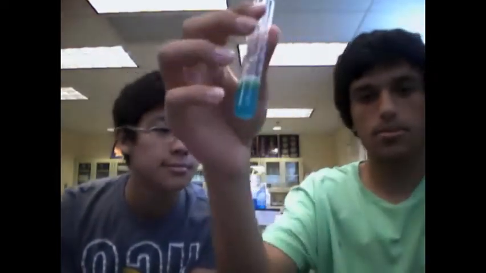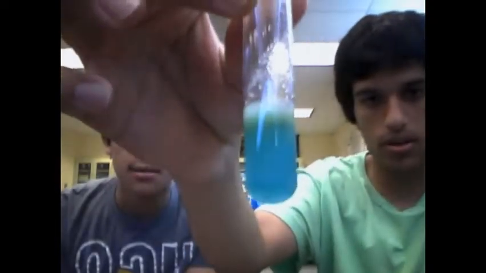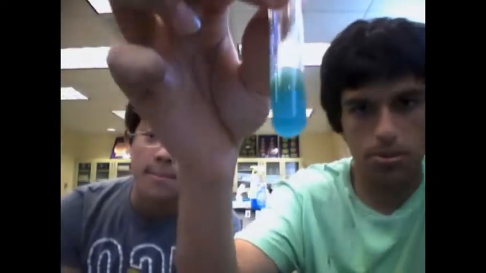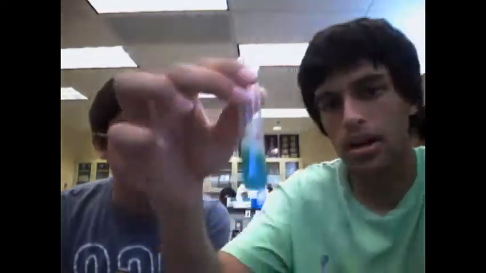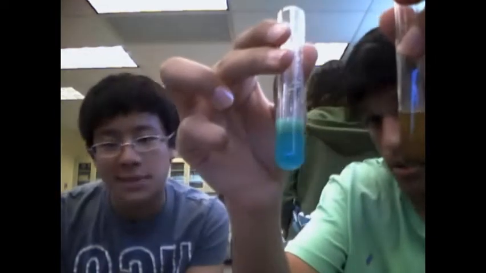Here we see unknown substance number 3. Notice the color. It looks like Benedict's reagent. Glucose, unknown substance number 3. So if this is definitely containing glucose, definitely containing simple sugars, we can tell that this reacted positively. This different color, negative result.